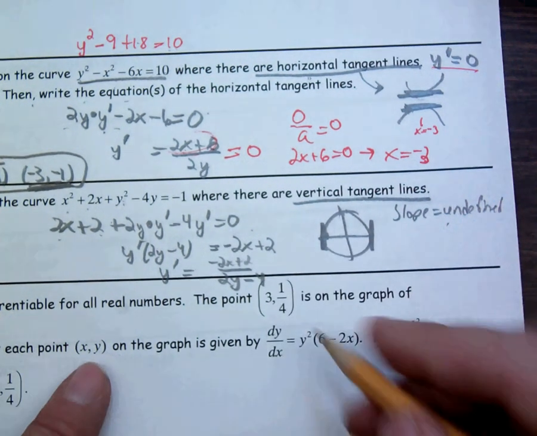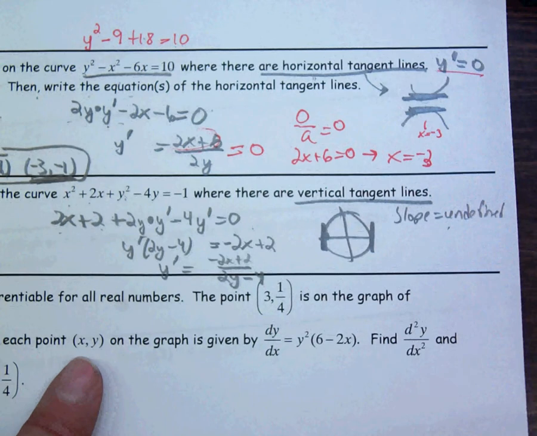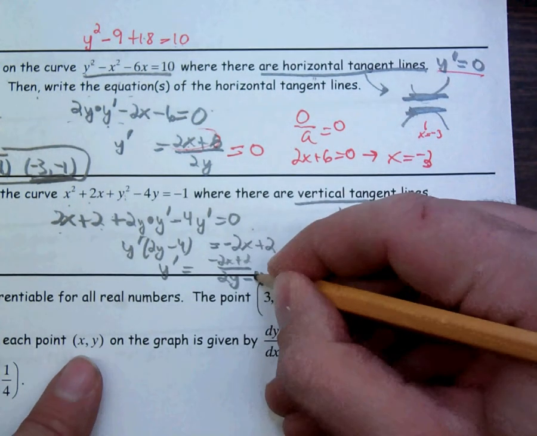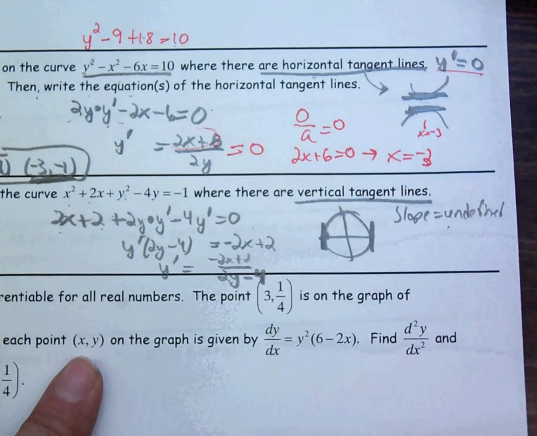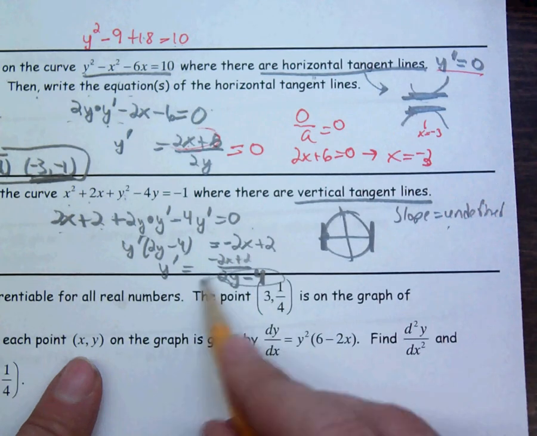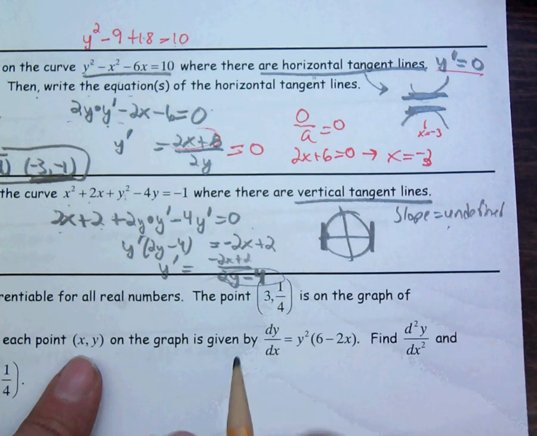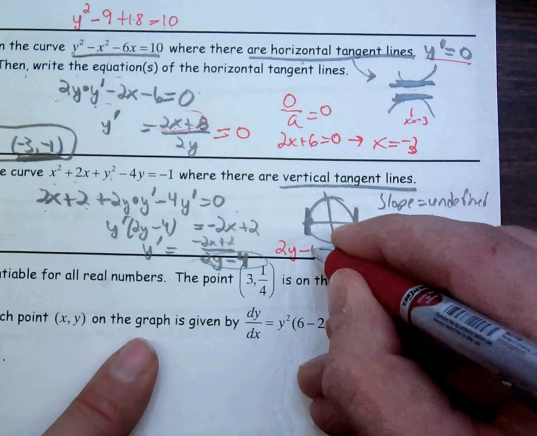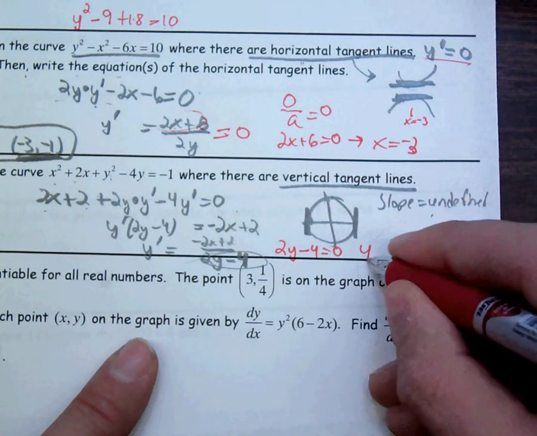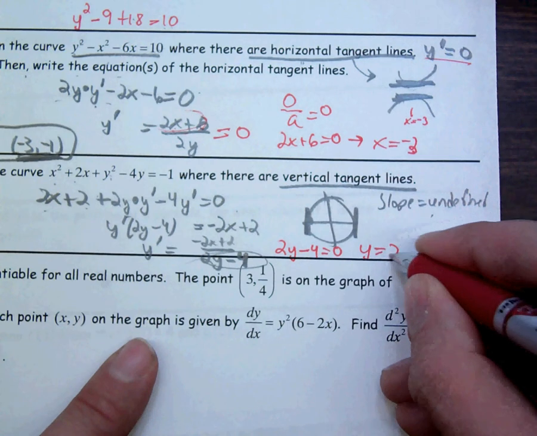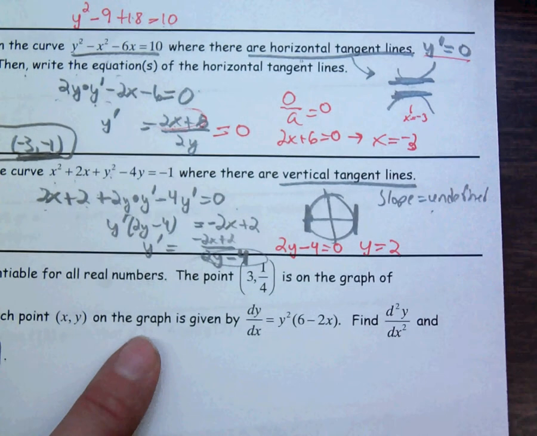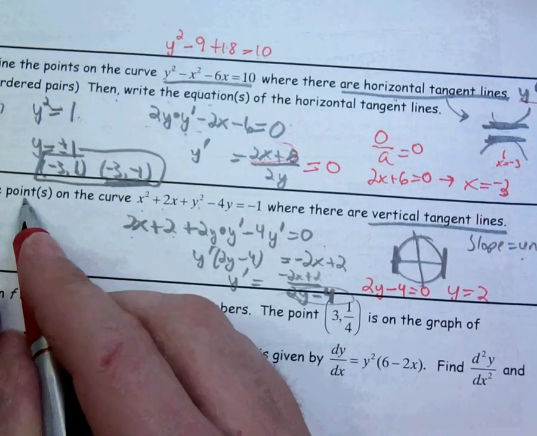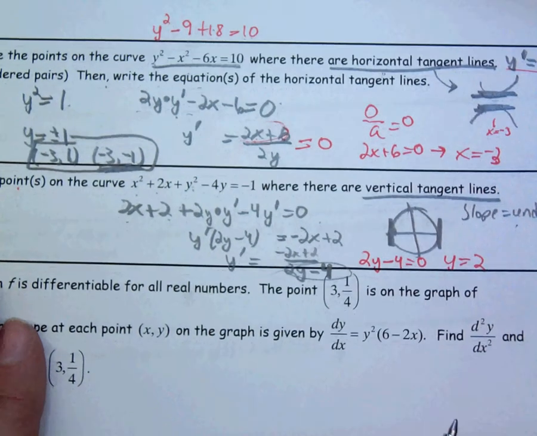So this is the slope of all the tangent lines. The question is, when will this have an undefined slope? Well, the slope will be undefined if we're dividing by 0. So this is, in the end, really just asking us, where is 2y minus 4 equal to 0? And that happens when y equals 2. Similar to the last problem, it asks for the points on the curve. So y equals 2 is not a point, that's the y value.